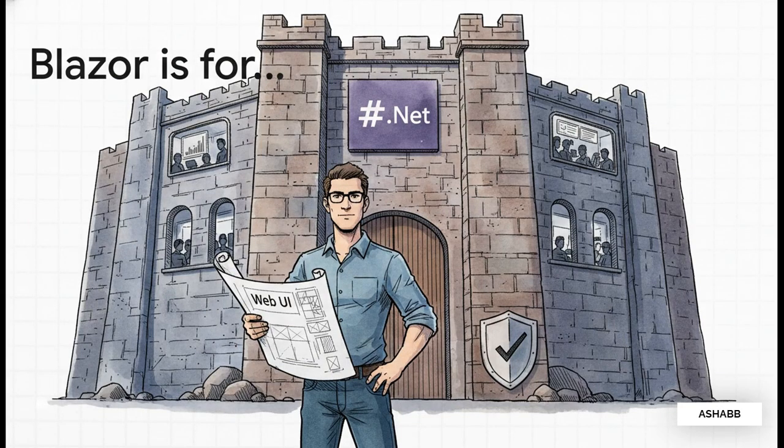So let's just spell it out. Who is Blazor perfect for? Well, first, it's for any .NET developer out there who's been told they need to build a modern web UI. It's also an absolute home run for enterprise teams building internal tools, admin panels, that kind of thing. And finally, it's for any full-stack engineer who just loves the safety and stability that comes with a strongly typed language and a mature ecosystem.